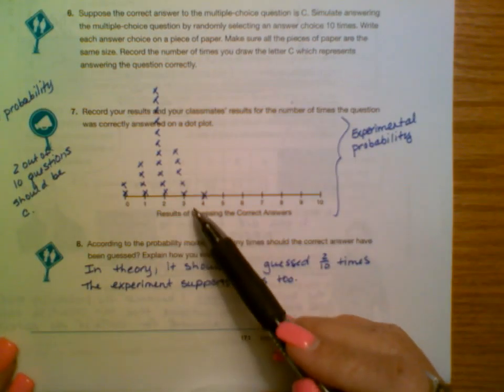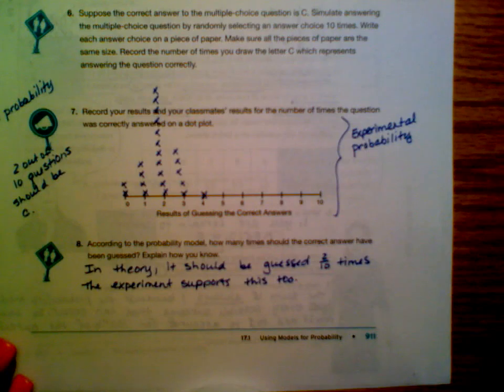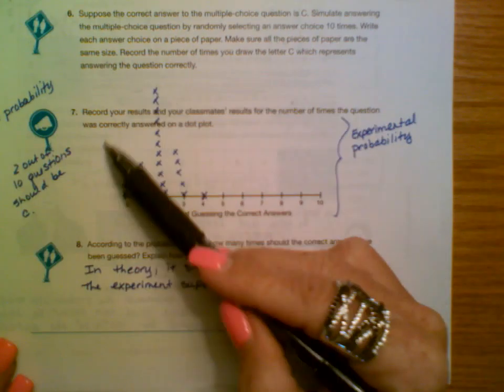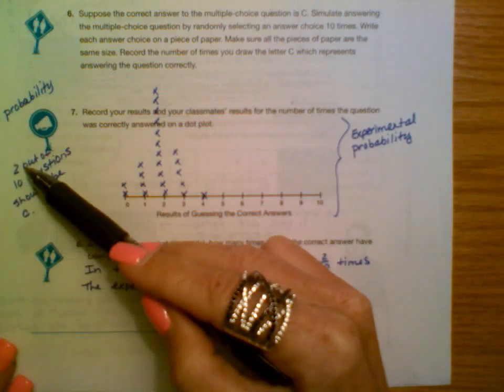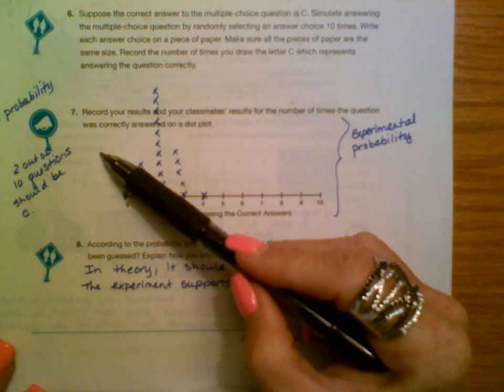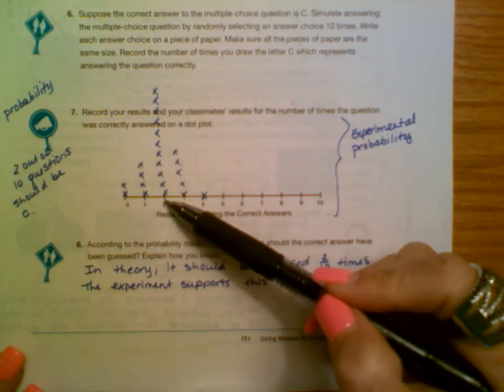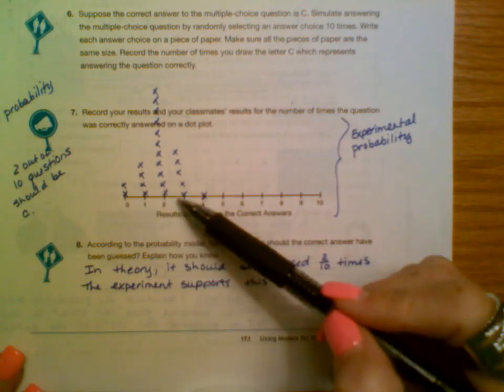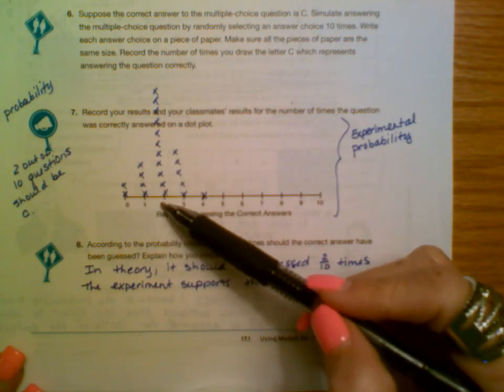So according to my probability model, how many times should the correct answer have been guessed? Again, we know that theoretically 2 out of 10 times you should get a C, but in actuality that's not what happened for every kid. Most of the kids did get 2 C's, but at least you can see they tend to be clustered pretty close to that.